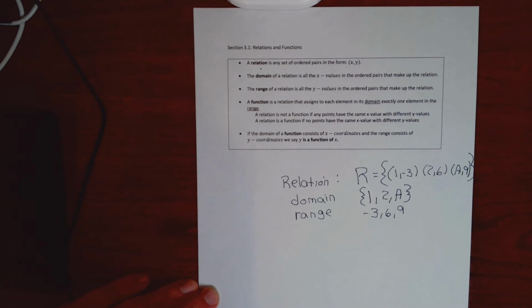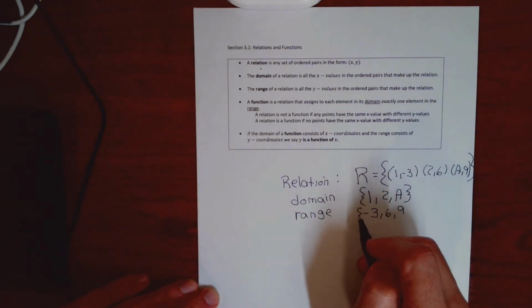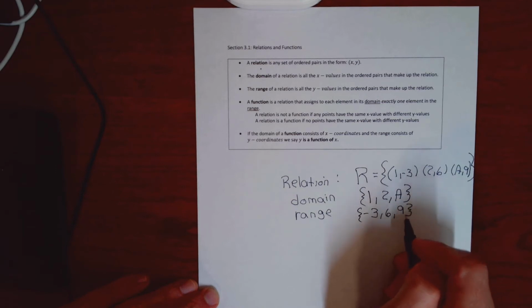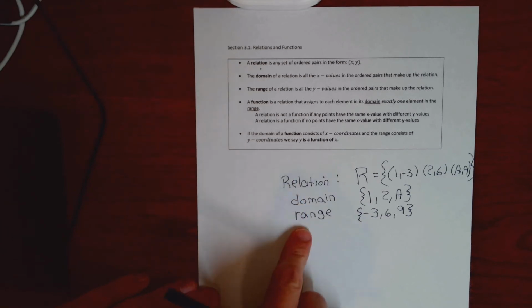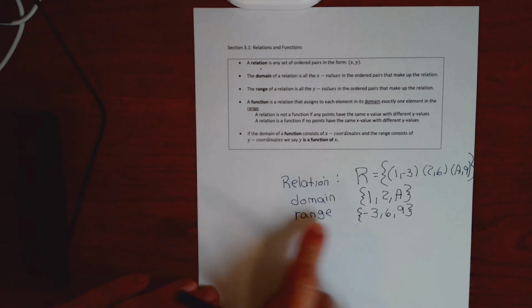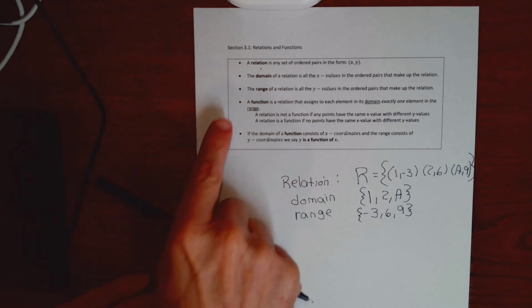And similarly, when there's a finite relation, meaning there's only a countable number of points that make up the relation, I usually put the elements of the range in set braces as well. In the next section, or maybe 2 sections up, we'll get to infinite relations, and how we describe the domains and ranges will be different. But when a relation is just a finite number of points, it's pretty easy to describe the domain and the range.